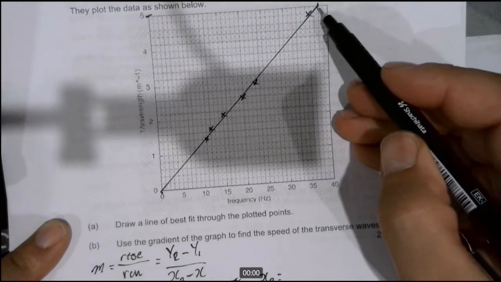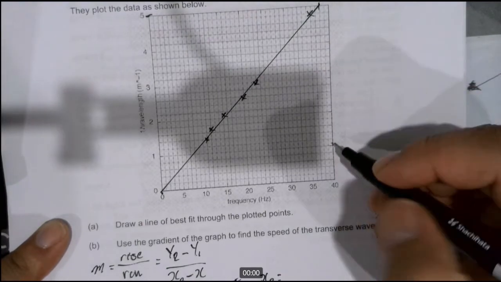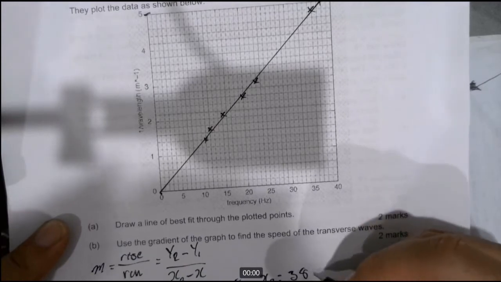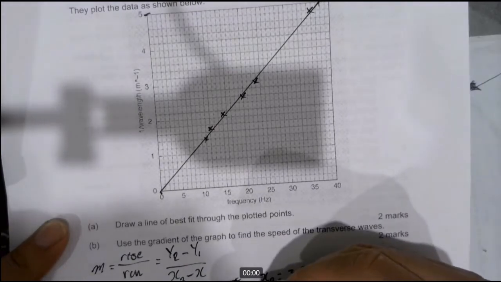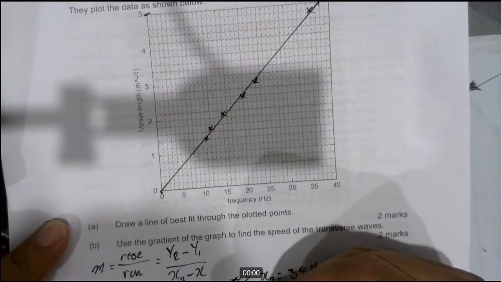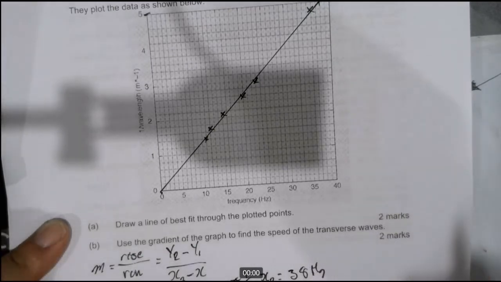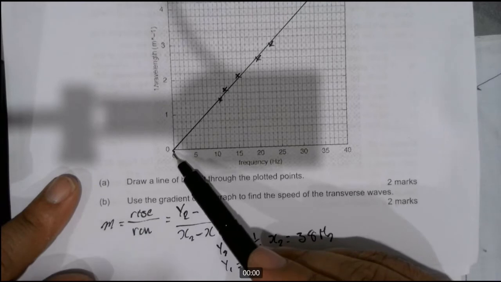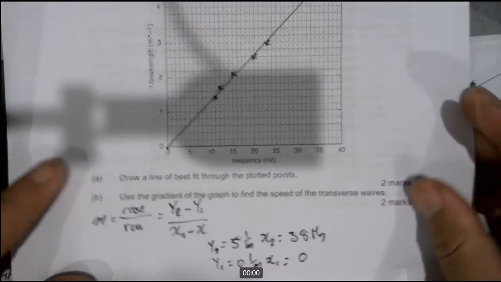So x2 at this vertical point is 38 hertz. Now remember, these are inverse meters. Okay, and my x1 is going to be 0. Okay, so let's do that.